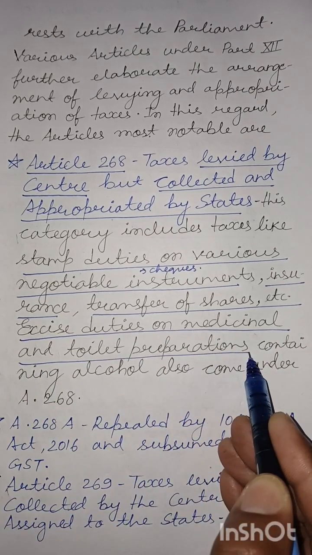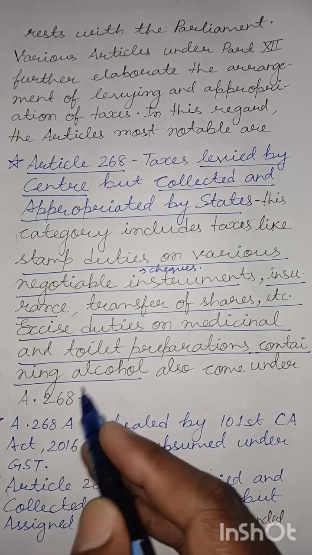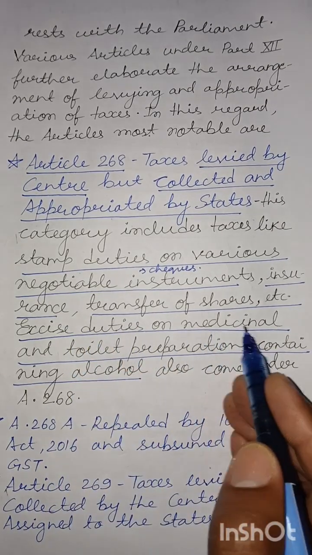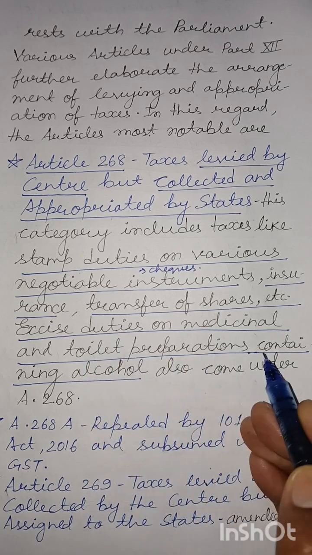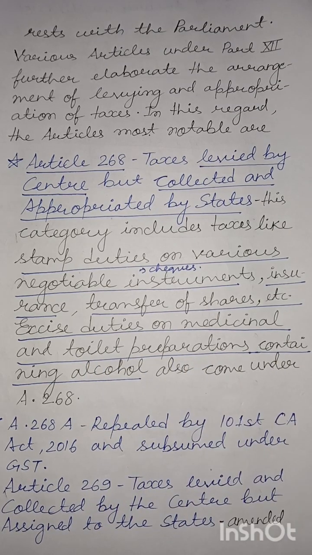These also come under Article 268. One more thing that you have to note here, that the excise duties on medicinal and toilet preparations containing alcohol are not the same as excise duties on alcoholic beverages, which, as we would see later, come entirely under the taxation jurisdiction of the state.